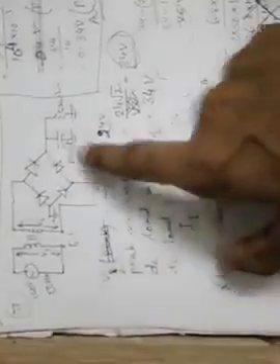So that means it is 0.68 volt peak to peak. So this is the answer in this case. So this is the ripple voltage for this problem when we are using a bridge rectifier with a shunt capacitor input filter.